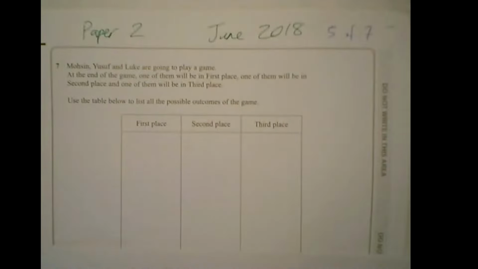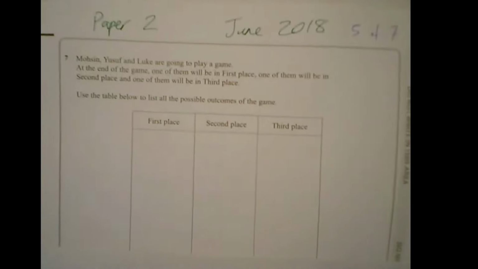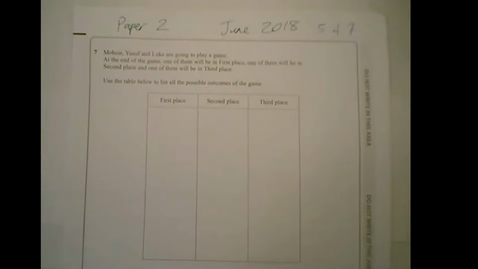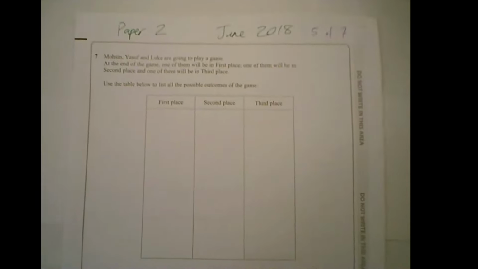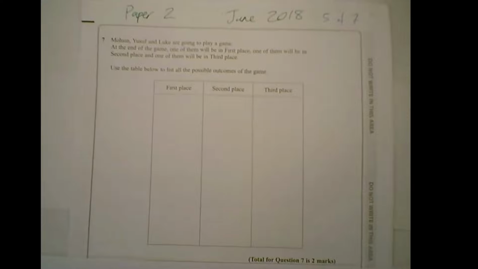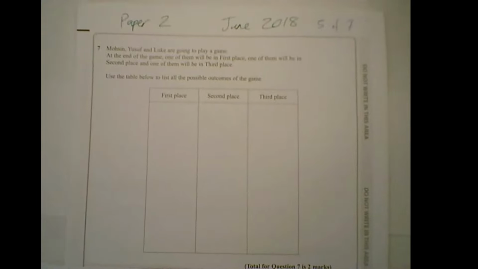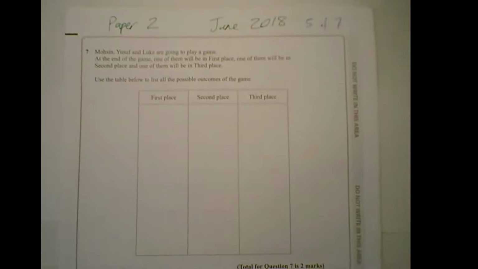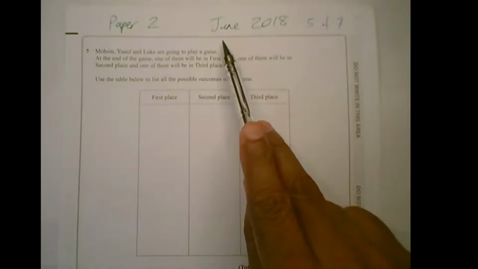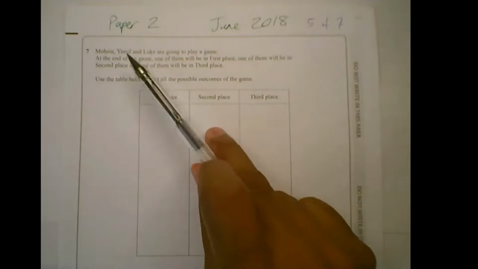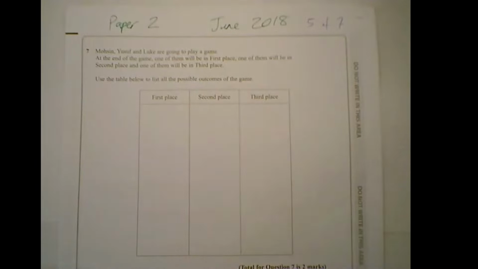Question 5. Okay, it's getting slightly harder now. Let's get the question in. So this question is worth 2 marks again. And this question is from June 2018, paper 2. So it's a calculator paper.